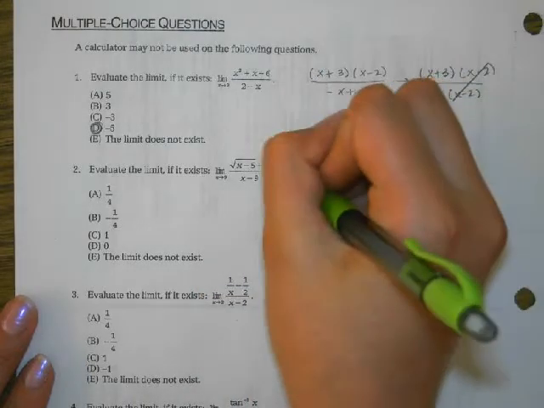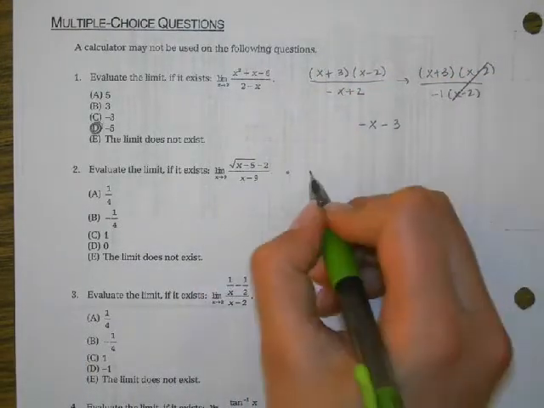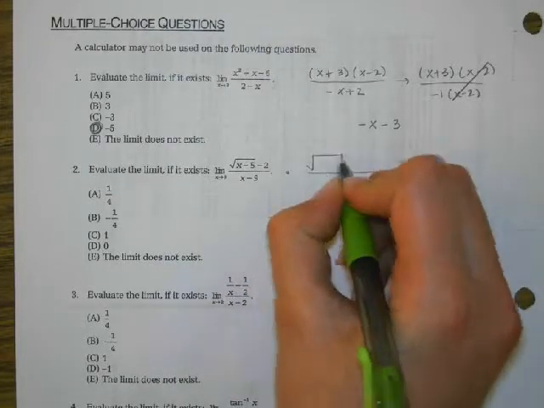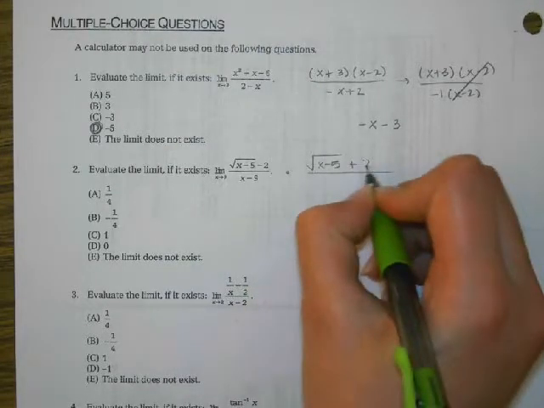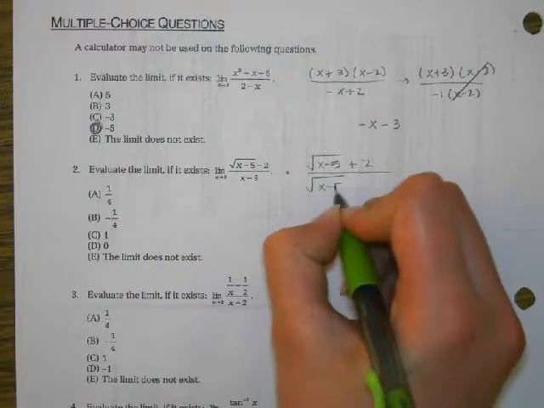All right. The answer for number 2 is A. On this one, we needed to multiply by the conjugate. And the conjugate is square root of x minus 5 plus 2.